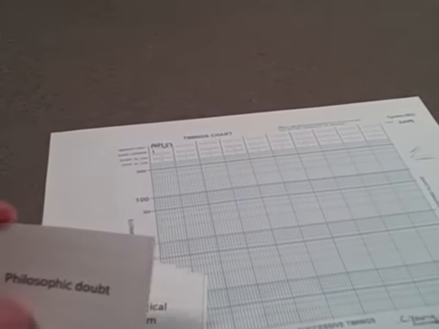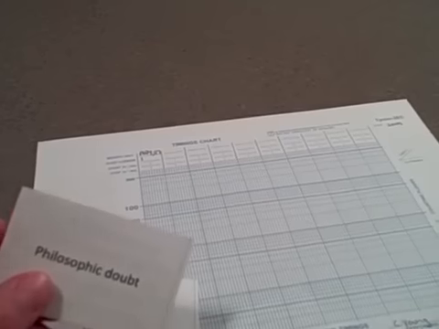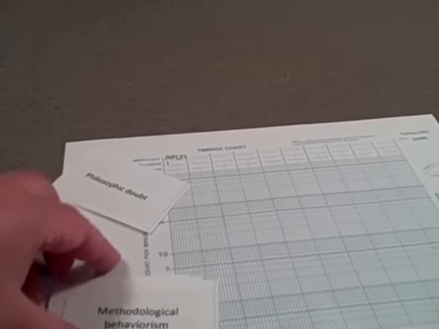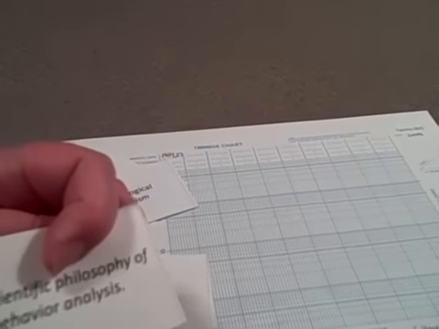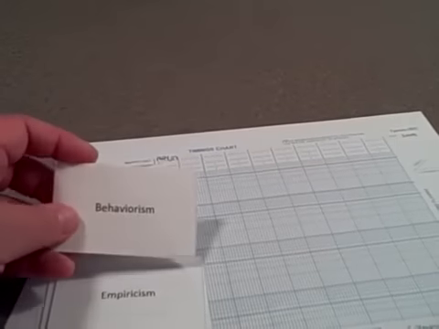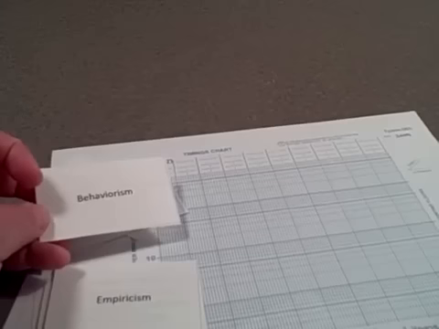Philosophic doubt. You may need to have somebody help you with these, and then you'll say all of the things that you can remember from the definition. Methodological behaviorism. Okay, behaviorism. You might want to say the science of, you might want to just pick out the ones you'll know and are easiest to learn, and then move on from there.